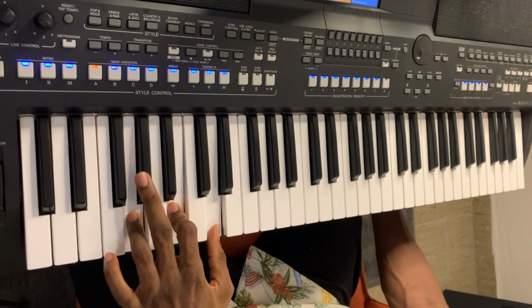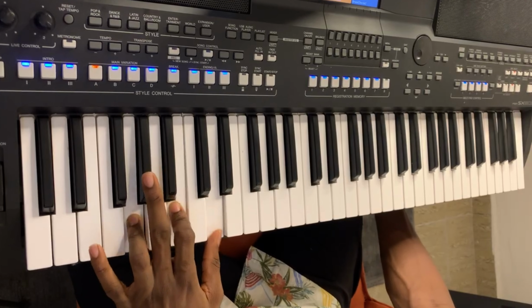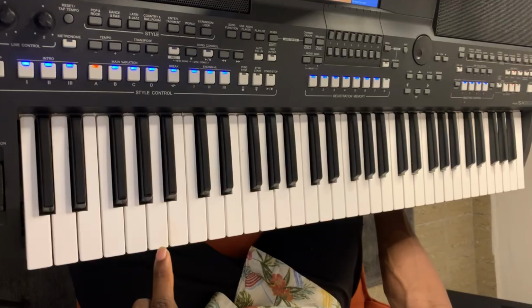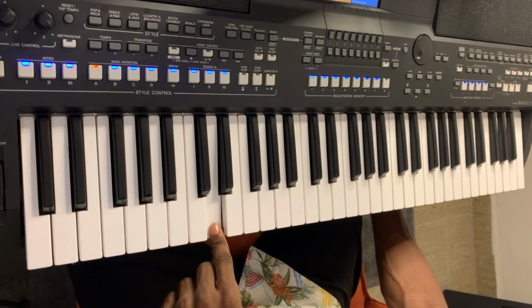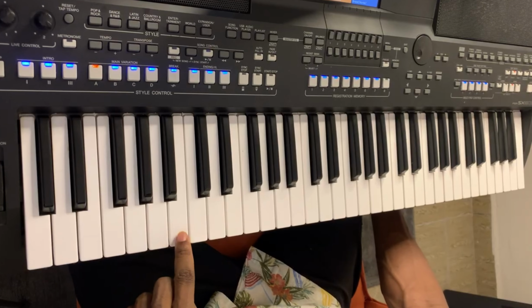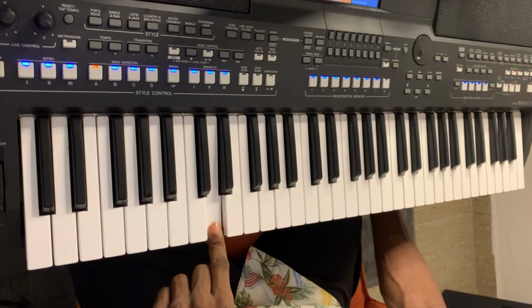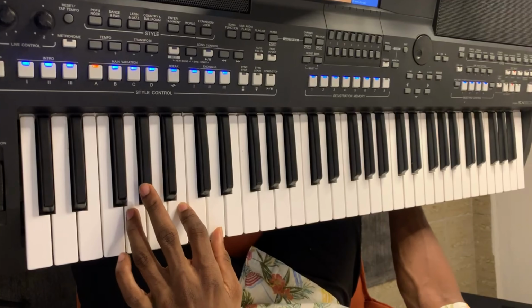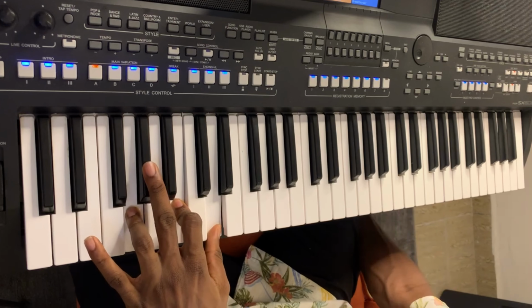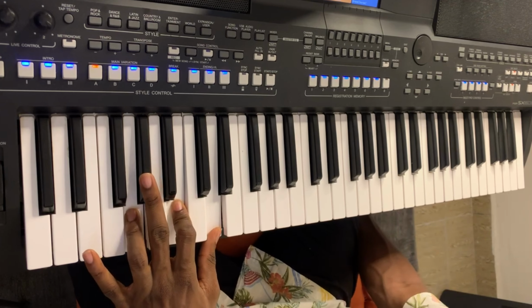Moving on to our Sol, right? Our Sol consists of these keys: G, B, and D, also known as Sol, Ti, and Re. So the combination of Sol, Ti, and Re is our Sol chord on our C major.